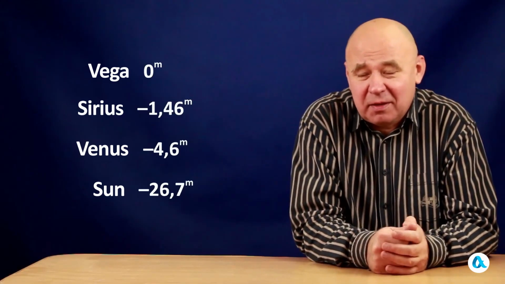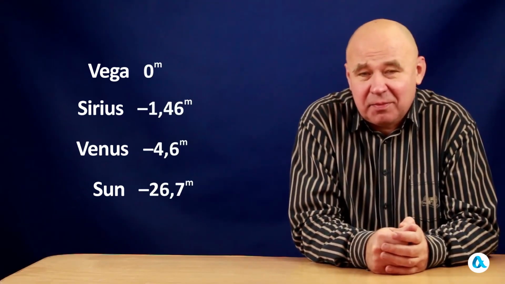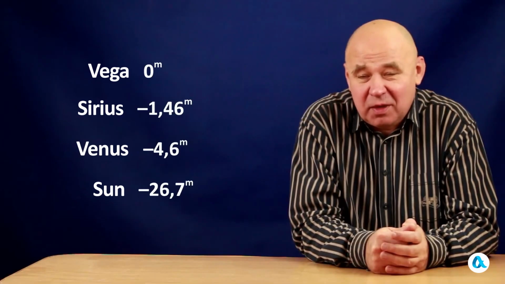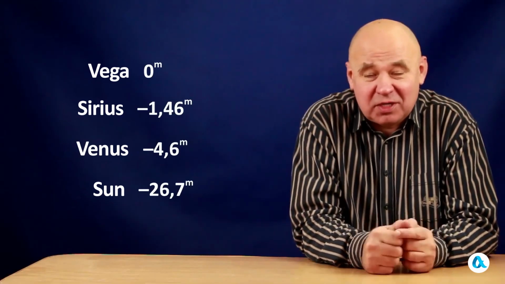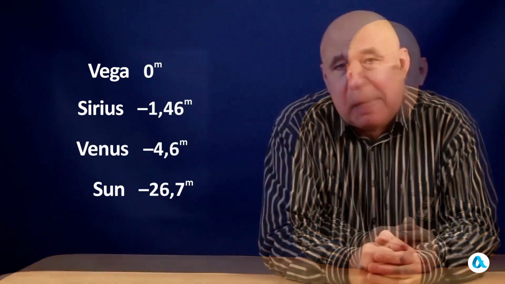The scale is logarithmic, and that's why this is 26. We remember that each 5 represents 100 times. 25 is 5 times 5. And if it were minus 25, that would be 100 to the power of 5, which is 1 followed by 10 zeros, ten billion times.